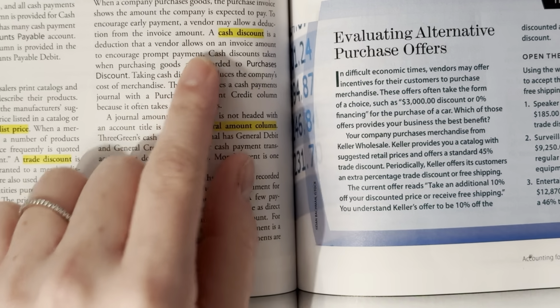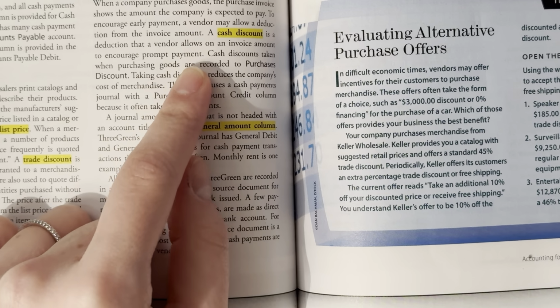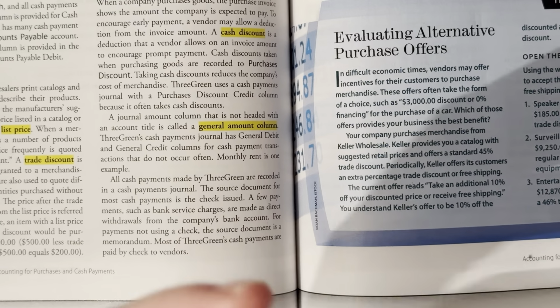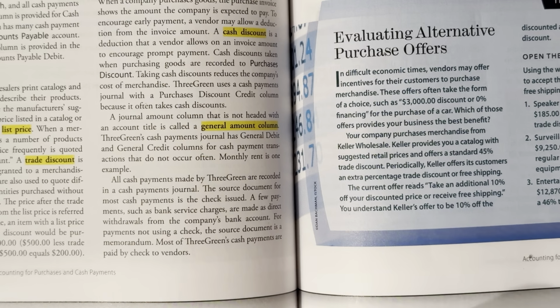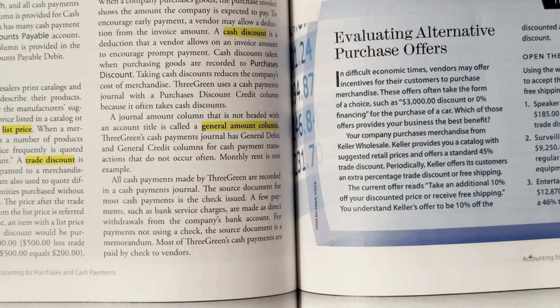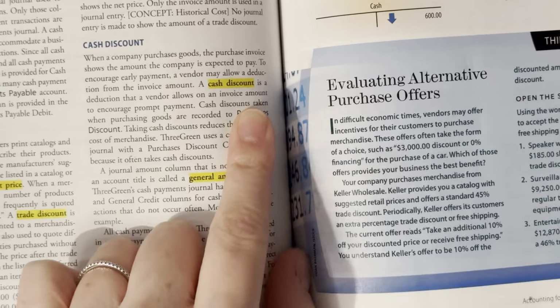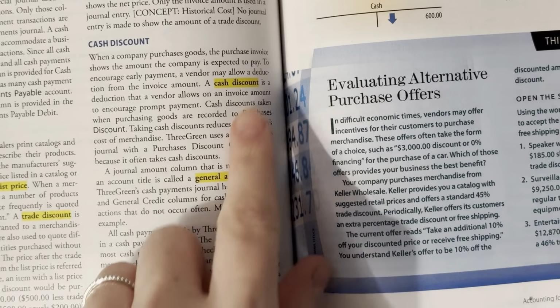That's a cash discount, because maybe a company like the maple syrup company that sells their maple syrup, or another company that sells clothing, or another company that sells supplies, maybe they want their payments pretty quickly, so they're going to offer this cash discount to the buyers.